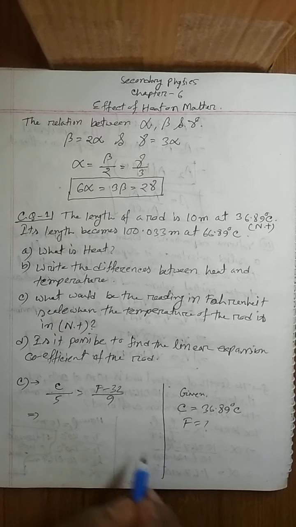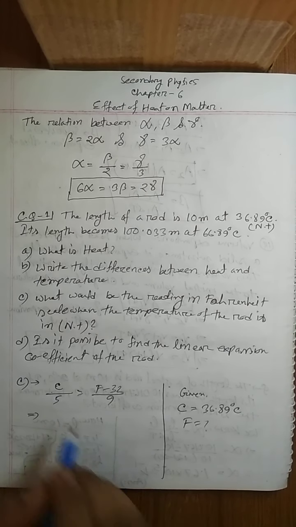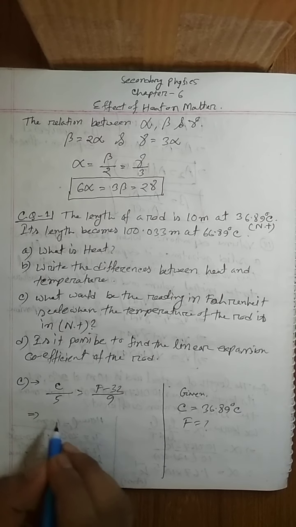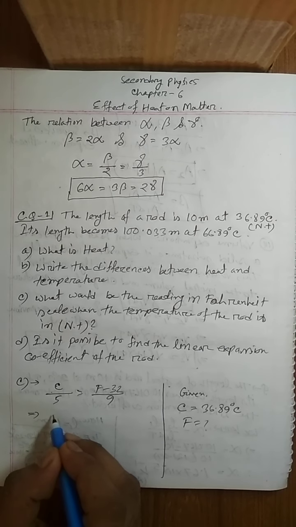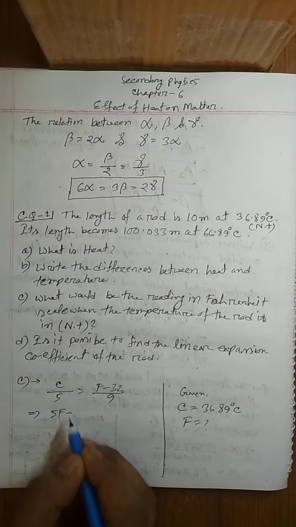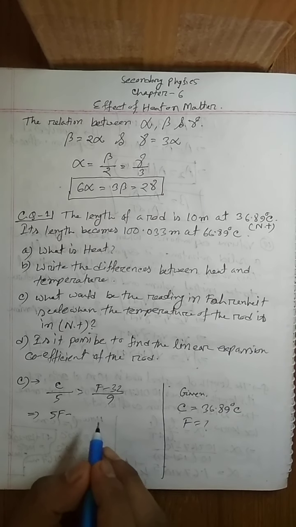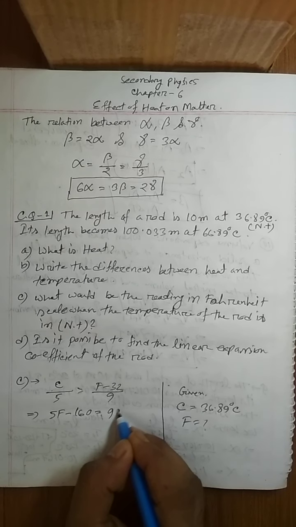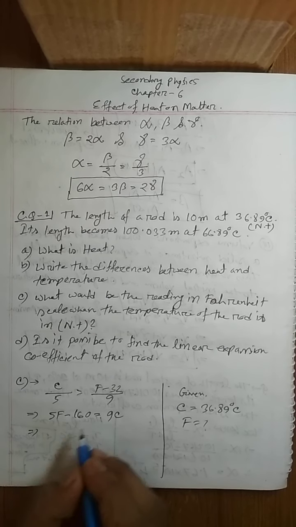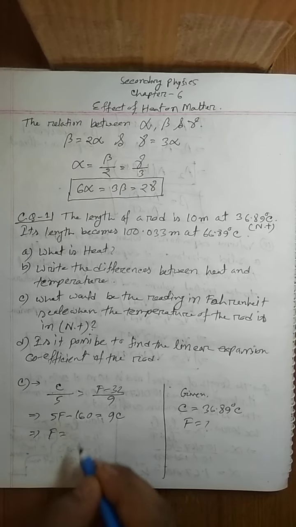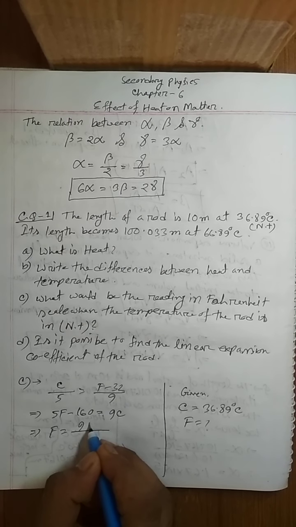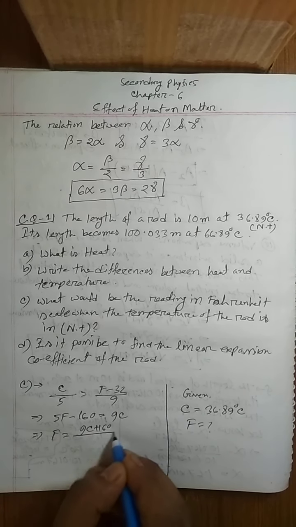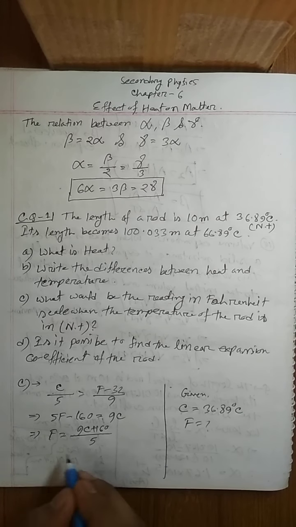Okay, so if we calculate it, minus 160 equal to 9C. So F is equal to 9C plus 160 by 5.